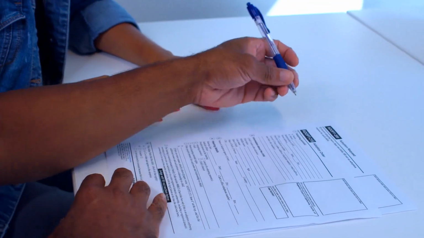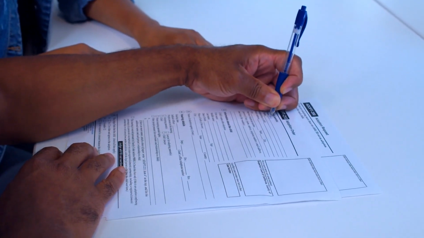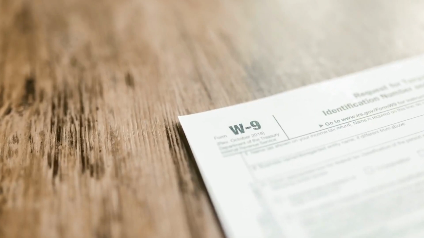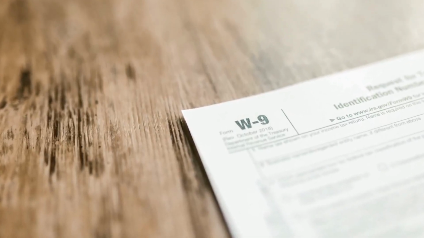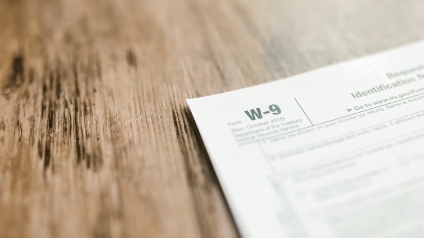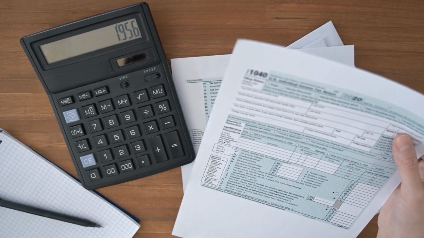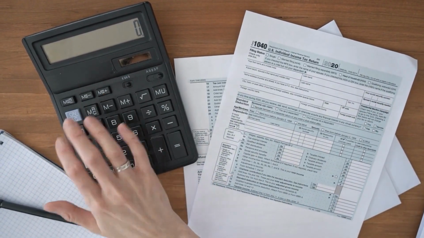To maintain compliance, keep your W-9 information up to date and resubmit the form when business details change. This ensures smooth transactions and prevents potential issues with the IRS. Understanding when your LLC needs to provide a W-9 and how to complete it correctly is essential for proper tax reporting and avoiding penalties. By following these guidelines, you can ensure your LLC remains compliant with IRS requirements while protecting your business interests.